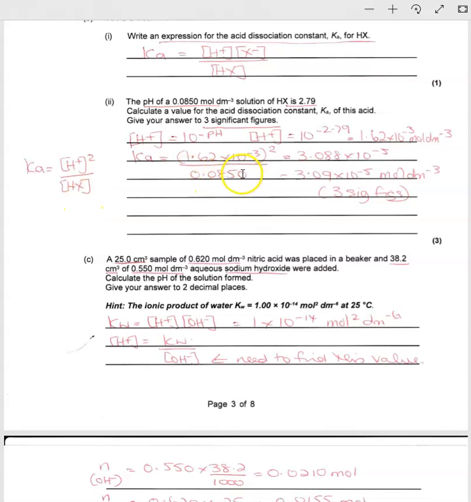So square root H+ is going to be H+, you're going to square that value, 1.62 times 10 to the minus 3, which you calculated, and then you're going to divide by the concentration of your undissociated acid. Okay, I asked you for 3 significant figures, so that's what you need to give your answer to.